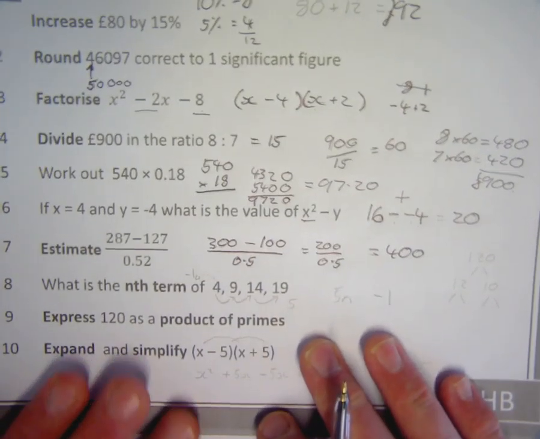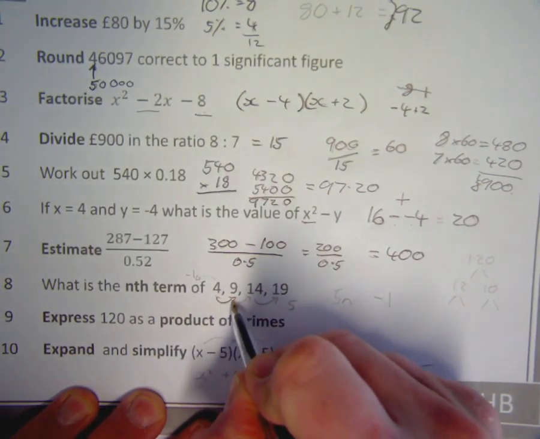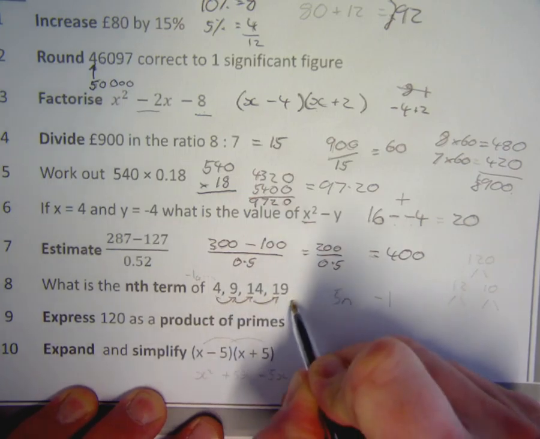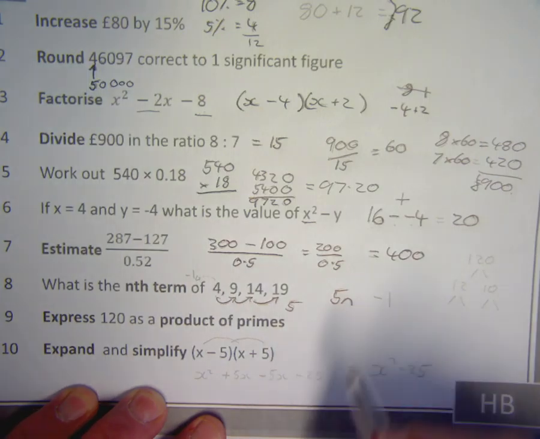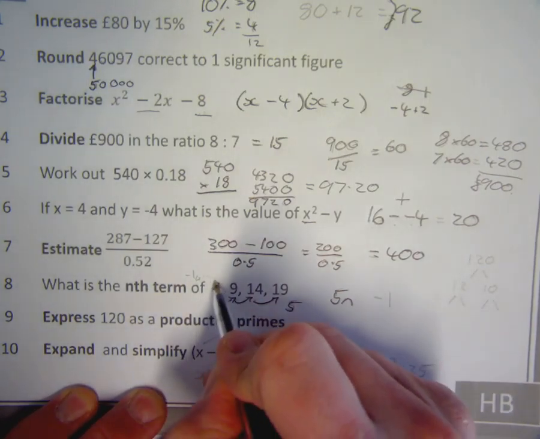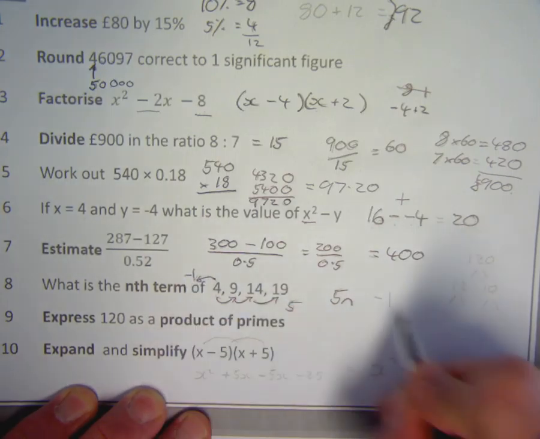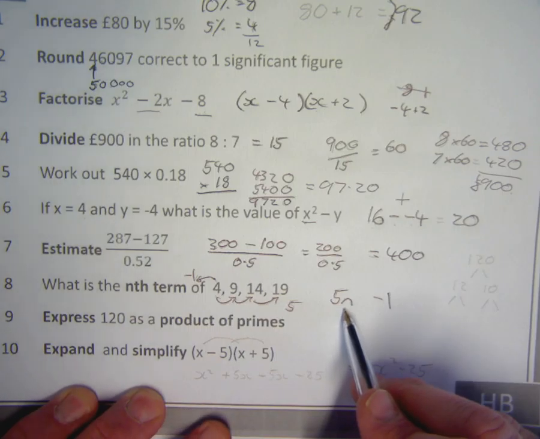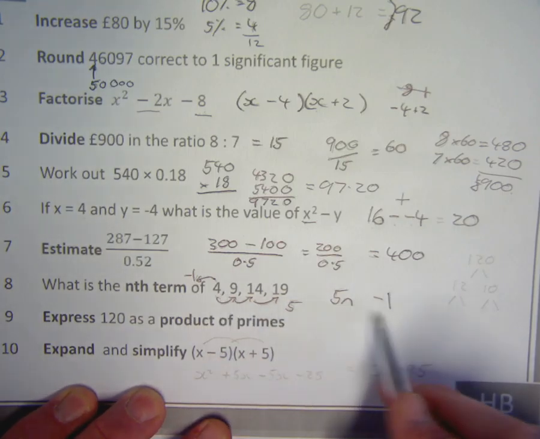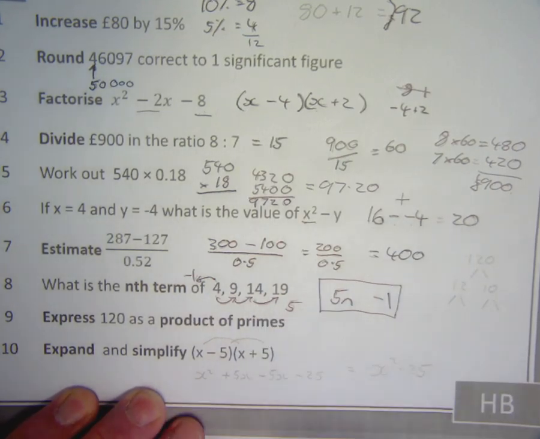Okay, last few questions. Nth term, I'll look at what it goes up in. This number pattern goes up in 5, so my nth term must include 5n, which is your 5 times table. If I go one place before that, it'd actually be minus 1. That's the end of it. Another way of thinking is 5 times table starts at 5. This starts at 4, well that's 1 less, so 5n minus 1 is the nth term of that sequence.